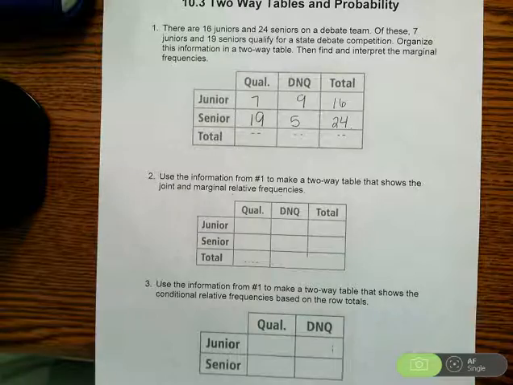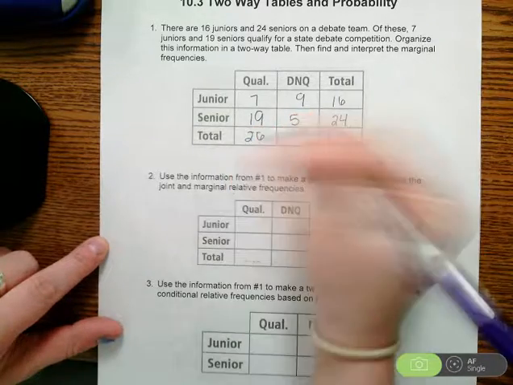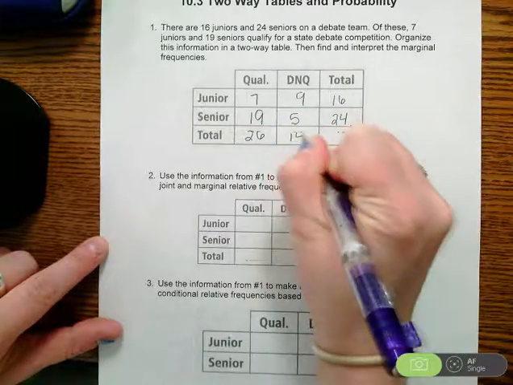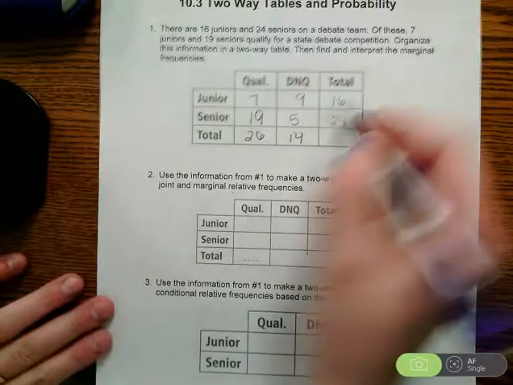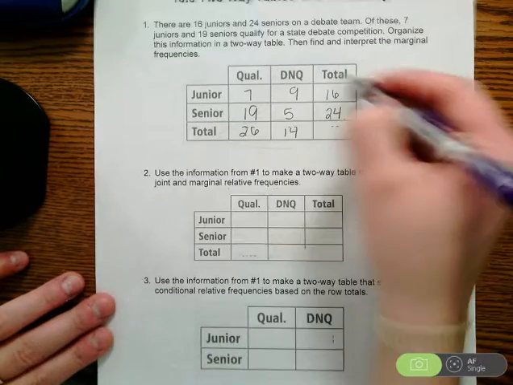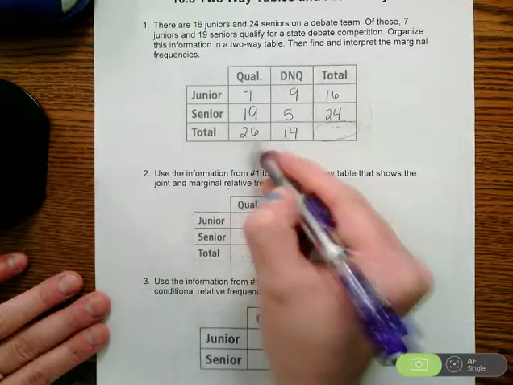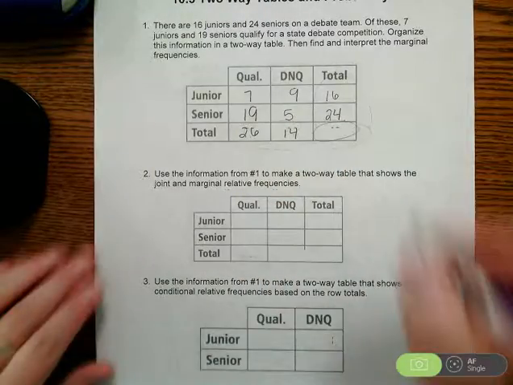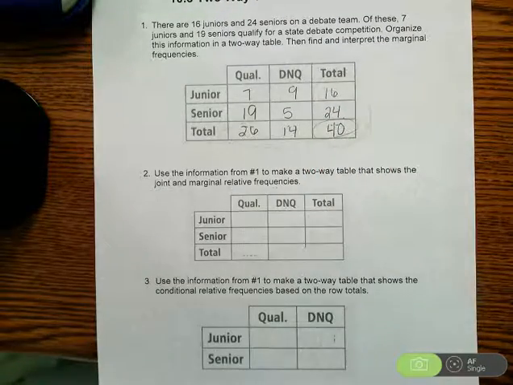Okay. And then now we have to add up all of the people that qualified. 19 plus 7, that's 26. 9 plus 5 is 14. Okay, so then it asks you to find and interpret the marginal frequencies. And the marginal frequencies are anything that are in these rows. So this number right here is going to be the addition of this side or that side. And the cool thing about that is that it should always add up to be the same thing. And in this case, if you were to add them, you would get 40.